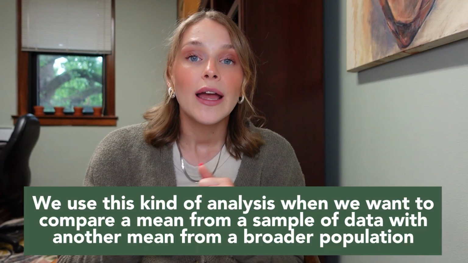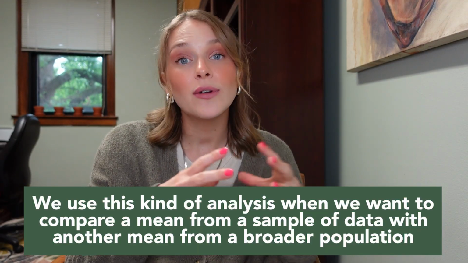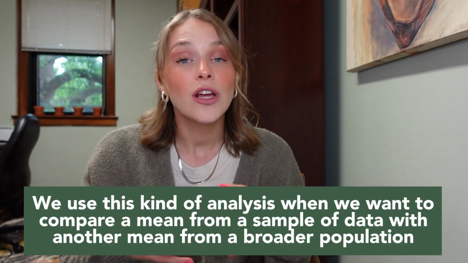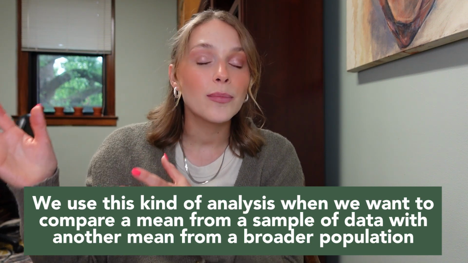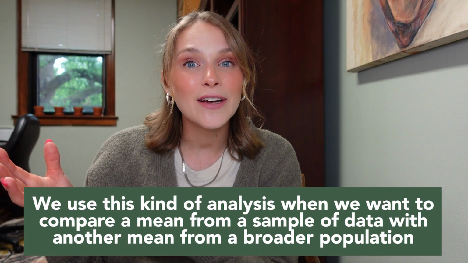For example, if you're a teacher and you want to compare the ACT scores of the students just in your sample classroom with maybe the national average, the mean in your classroom would be that sample mean, and some broader population average, the average national ACT score for that year, would be your population mean. And you'd compare those, and you determine not only are they similar or are they different, but specifically if they are statistically significantly different from one another.